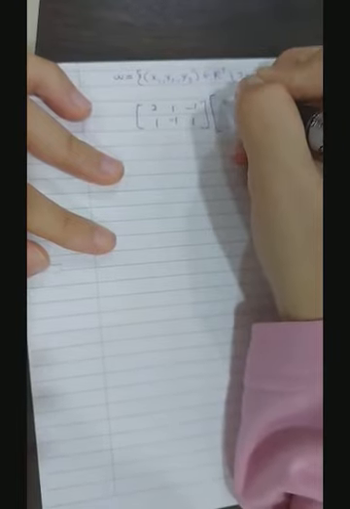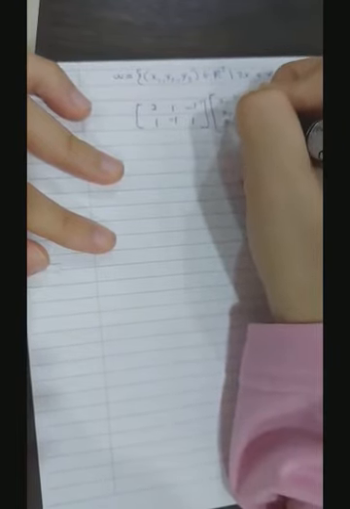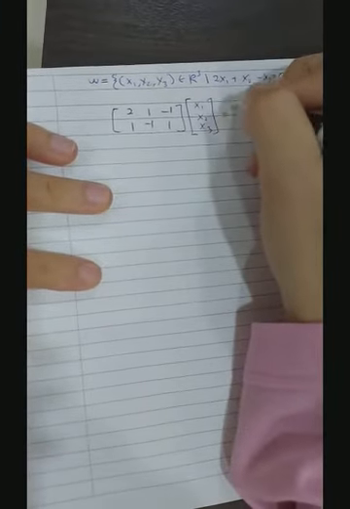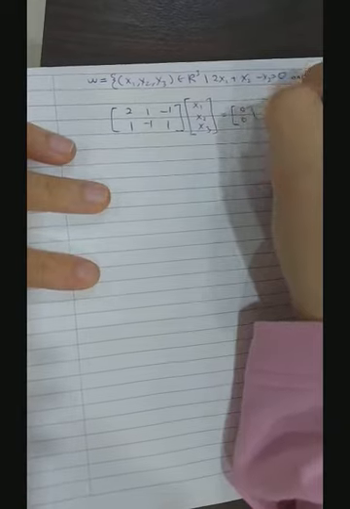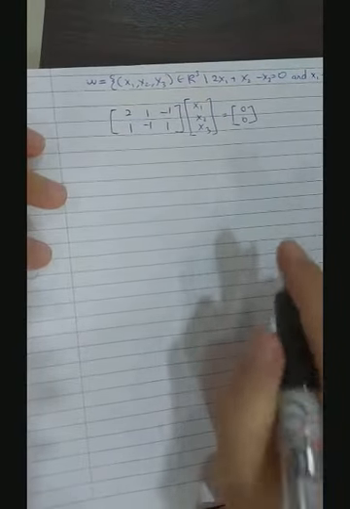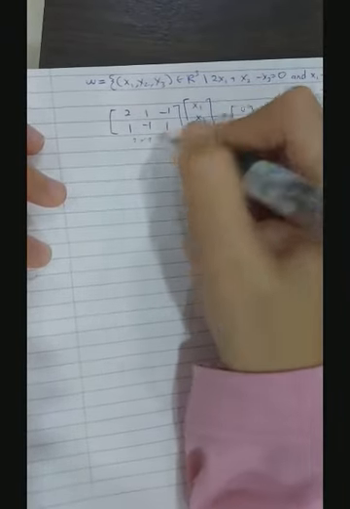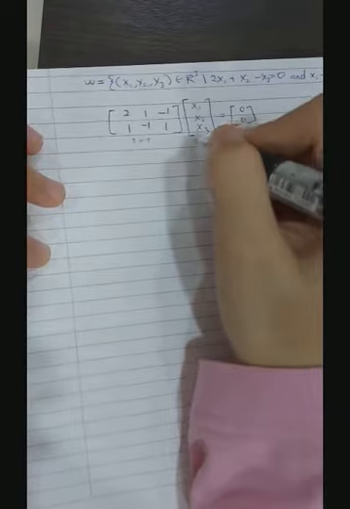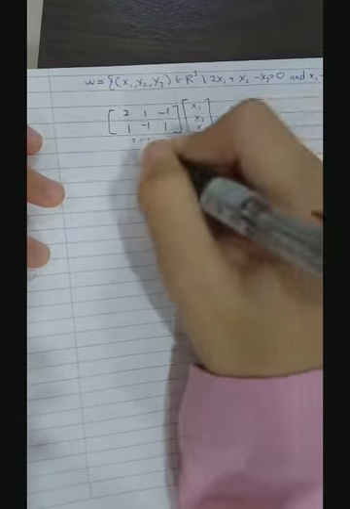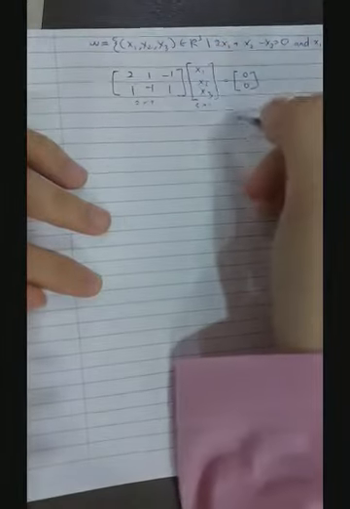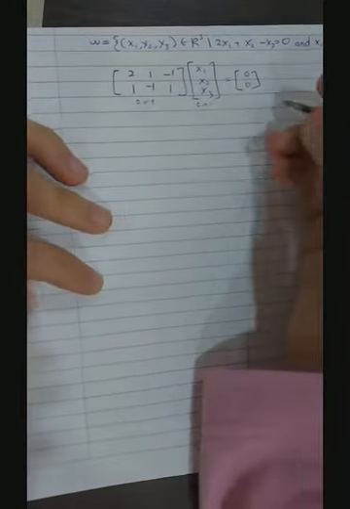So times x1, x2, x3 equals 0, 0. Wait, this one is 2 times 3. This is 3 times 1. Yeah, so 0, 0. Okay, next, change into augmented matrix form.